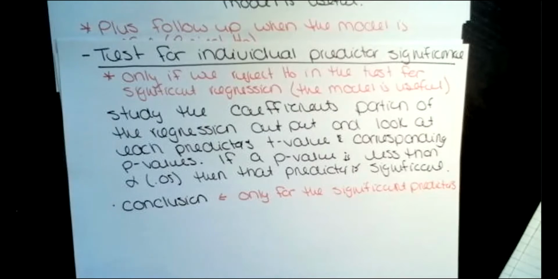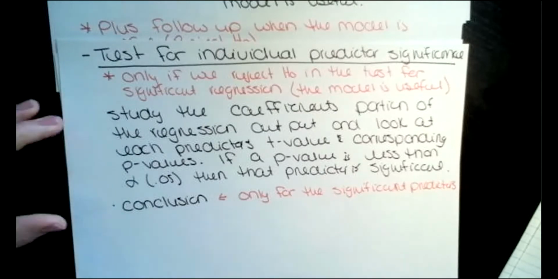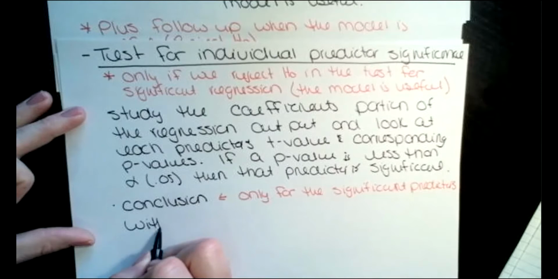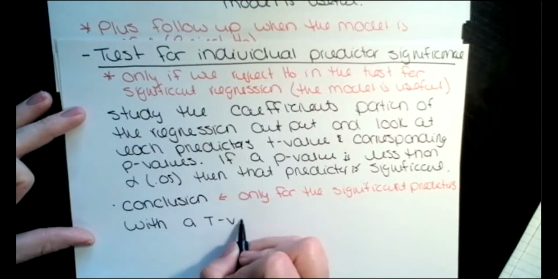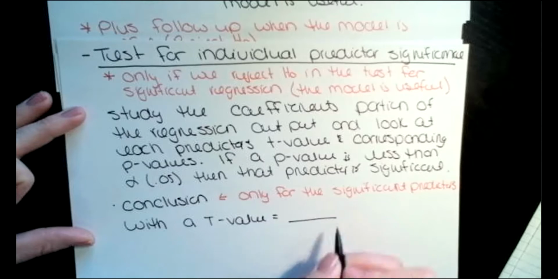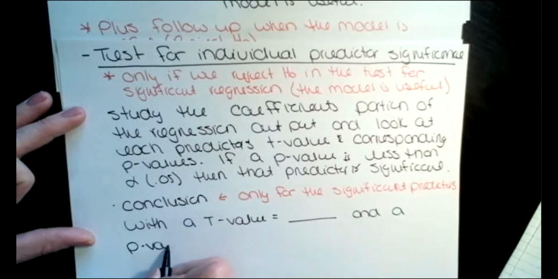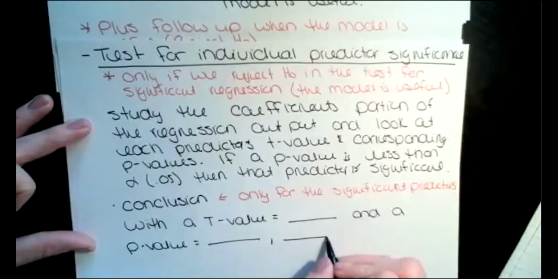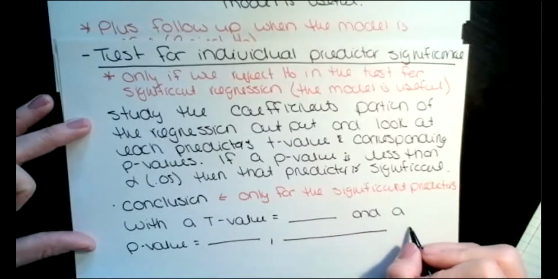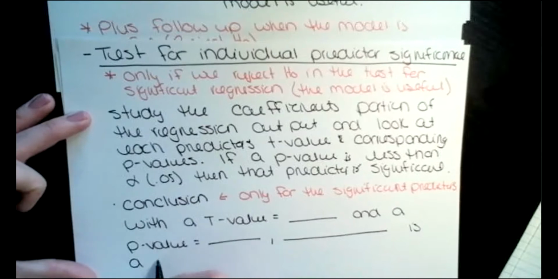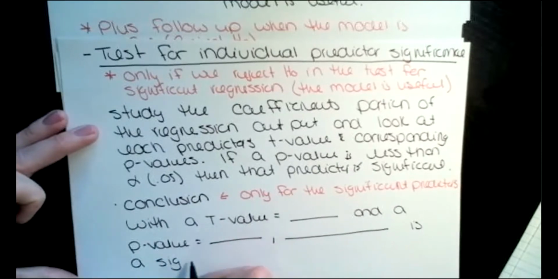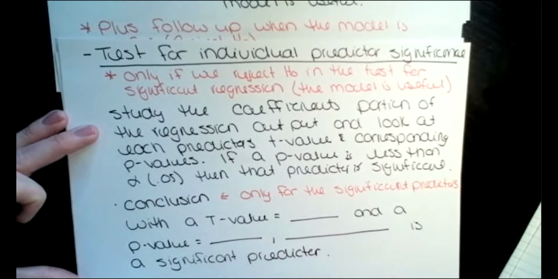So if my predictor is significant, then I'll write the conclusion. We'll say something like, with a t-value equal to whatever it is, and a p-value equal to whatever that is, the predictor variable is a significant predictor. Now you can write it in a different way.